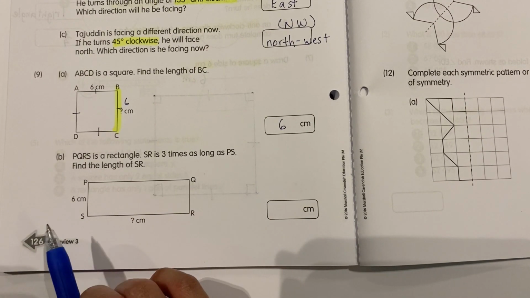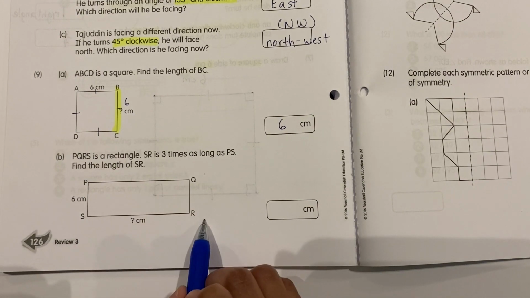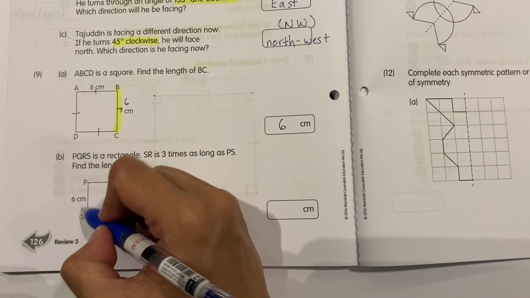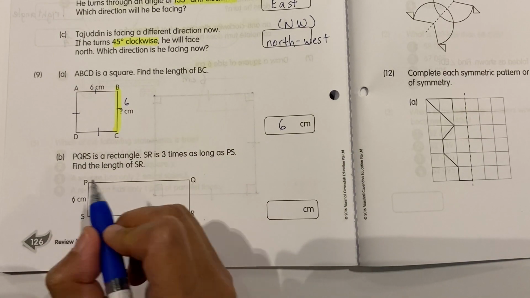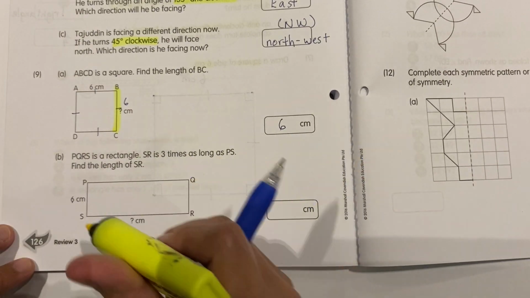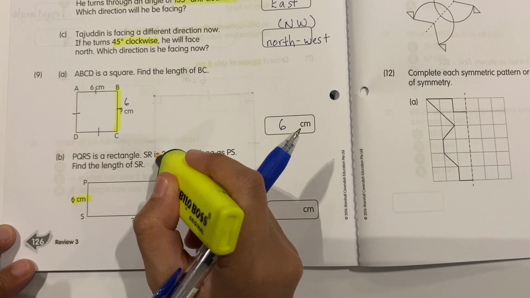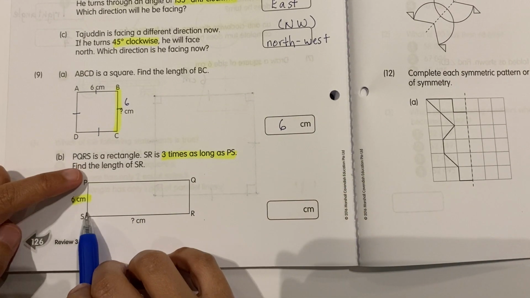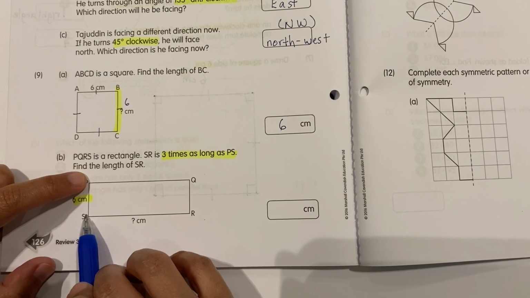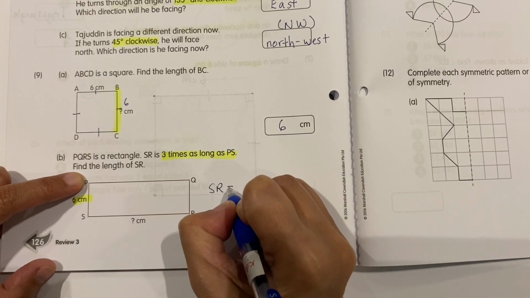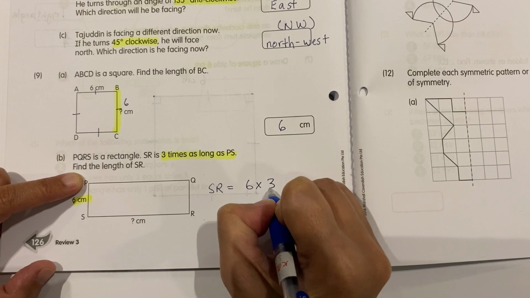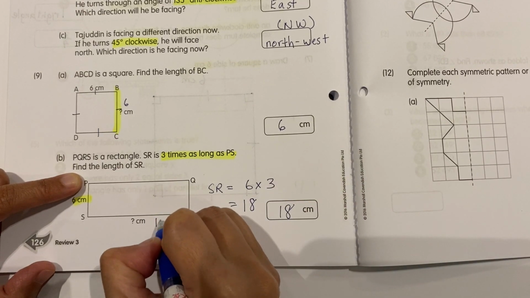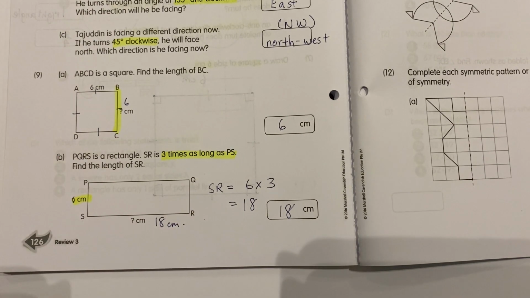PQRS is a rectangle. SR is 3 times as long as PS. Now if PS is 6, given there, SR is 3 times as long as PS. So SR is equal to 6 times 3, 18. So your answer is 18 centimeters.